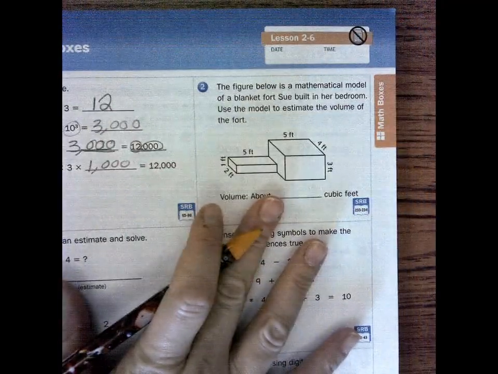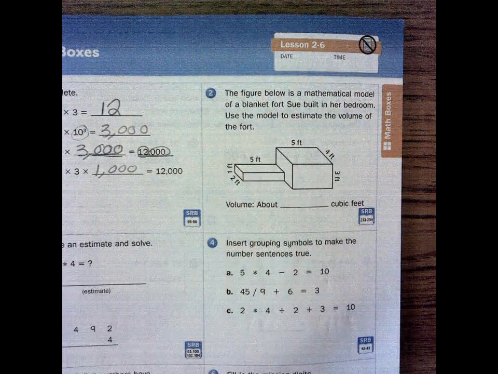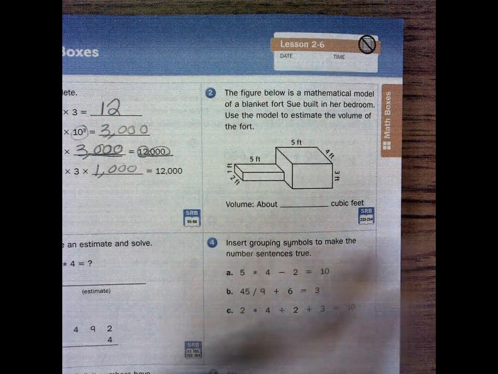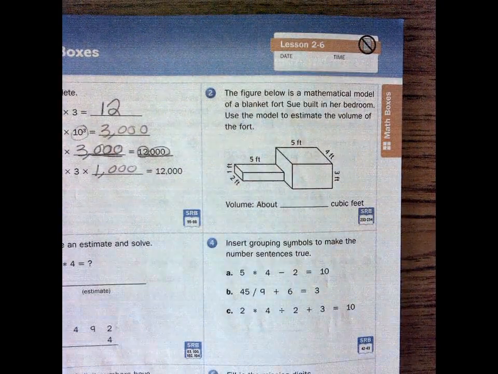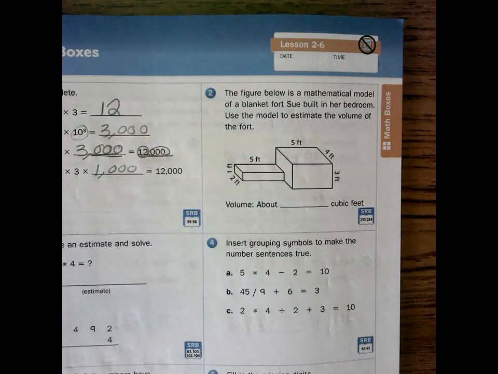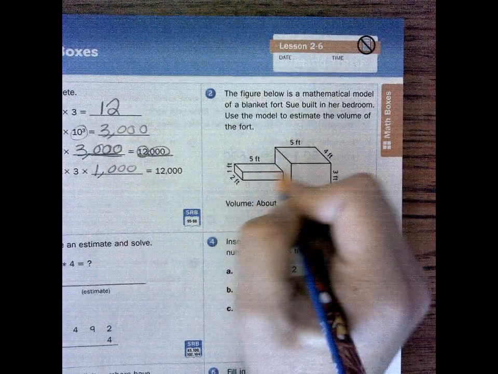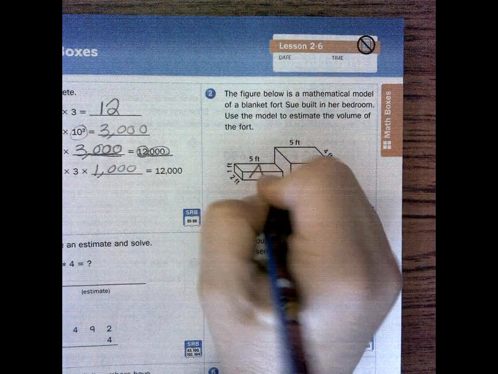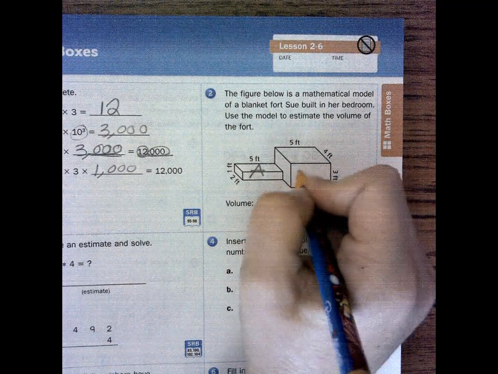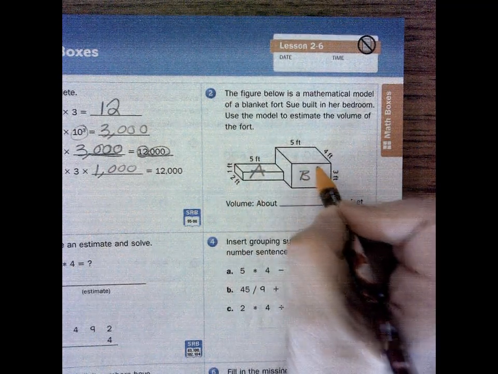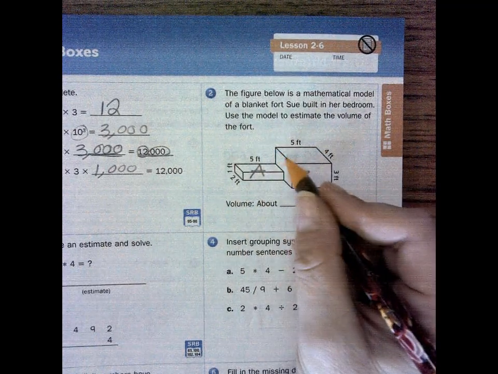It's up to you on how you want to write it there. The figure below is a mathematical model for a blanket fort Sue built in her bedroom. Use the model to estimate the volume of the fort. So I have two parts of my fort, or Sue's fort. I'm going to label it A and B. We want to find the volume of A, the volume of B, and then add them together.